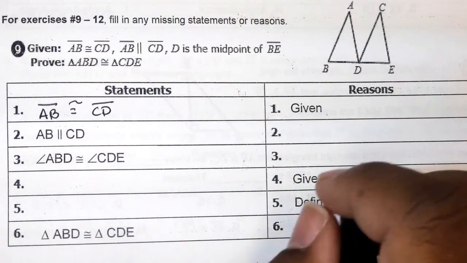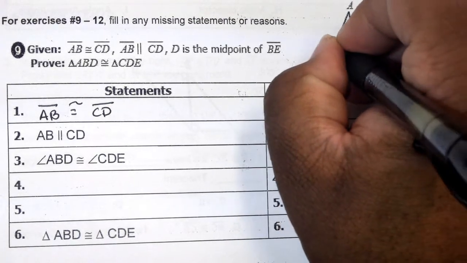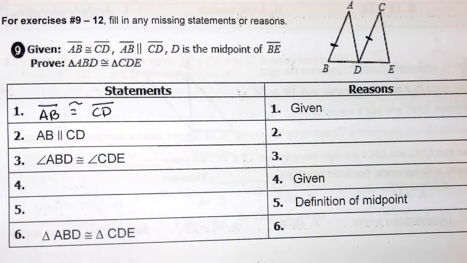Remember, anytime you call stuff congruent in your proof, make sure you mark it. AB is congruent to CD. After that, Tim's statement, AB is parallel to CD.